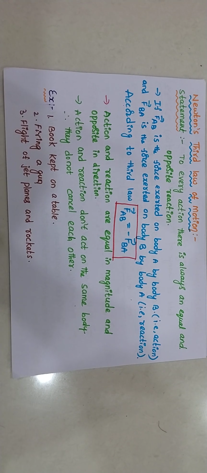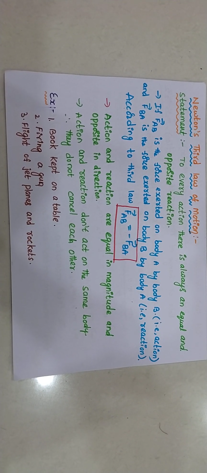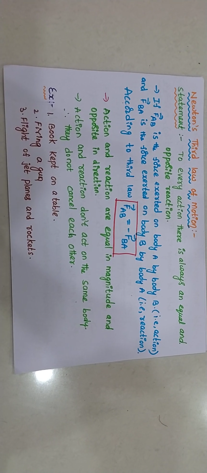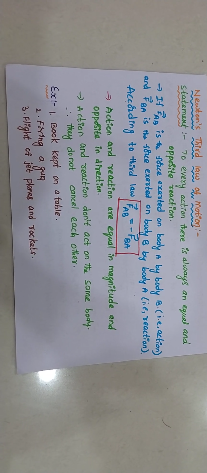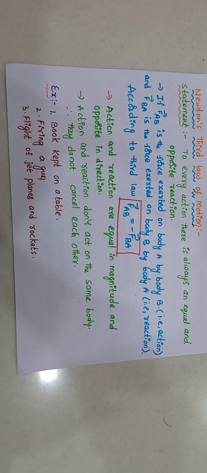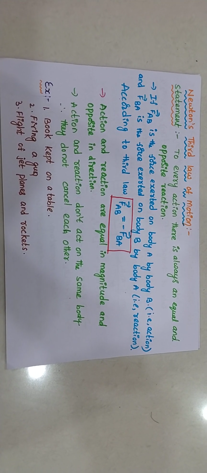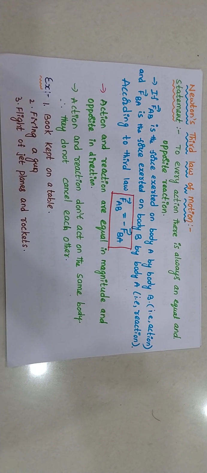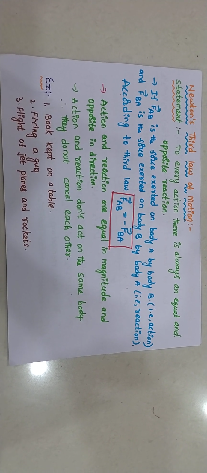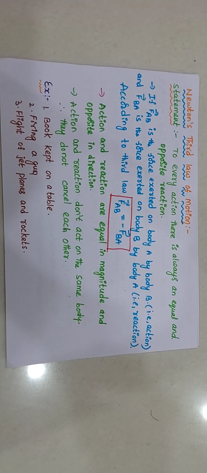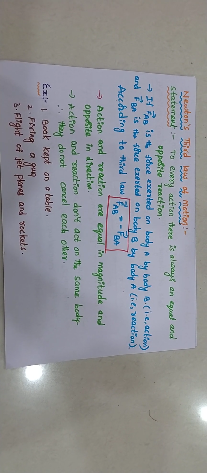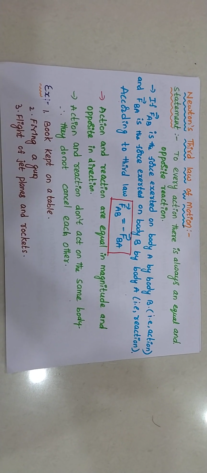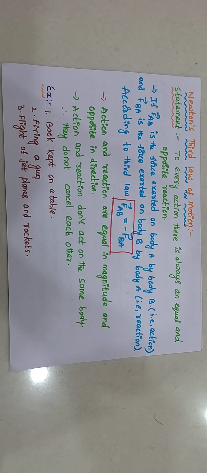Here, FAB means force acting on body A and body B. FAB is the force exerted on body A by body B, this is action. And FBA is the force exerted on body B by body A. This is reaction. According to the third law of motion, what is the statement?